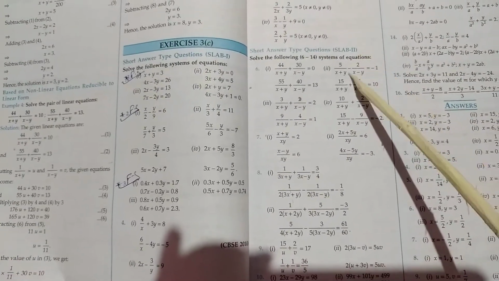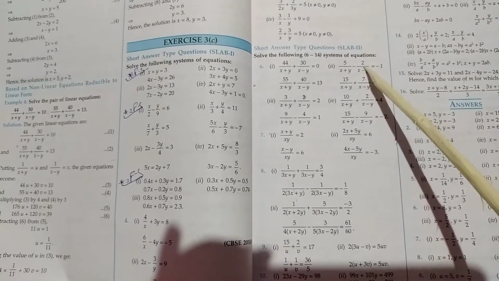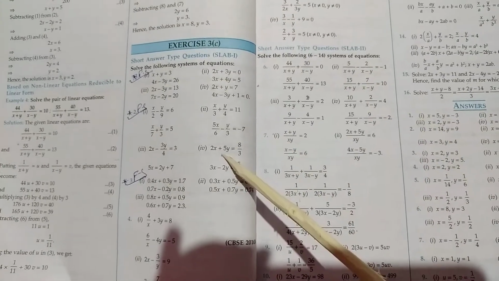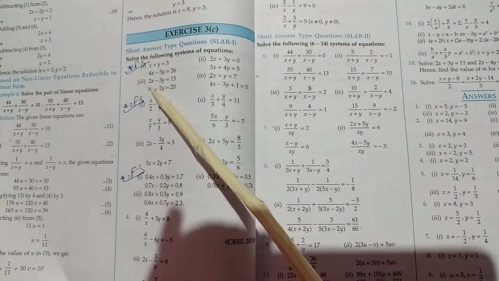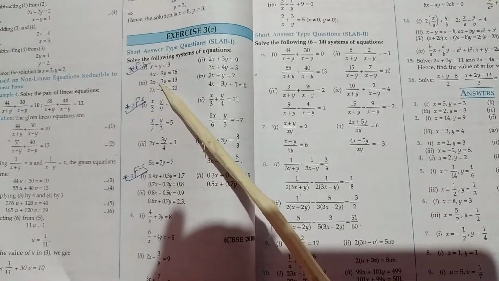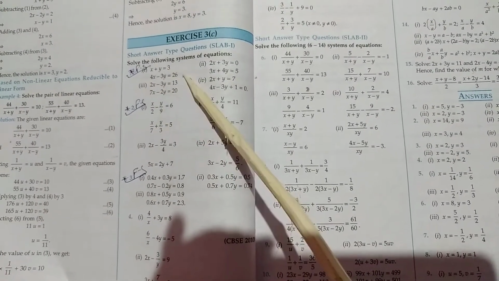Now I will send you two methods. Practice nicely, watch carefully and see which one you find simple and a shortcut. I have taken question number 1, sub question number 3. Only for this question I will use both methods.